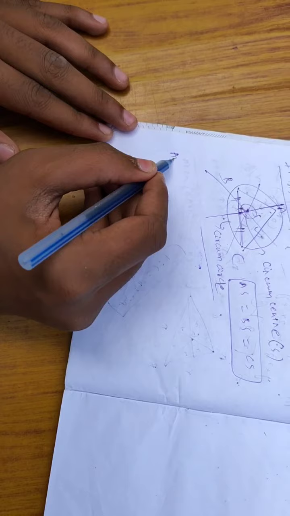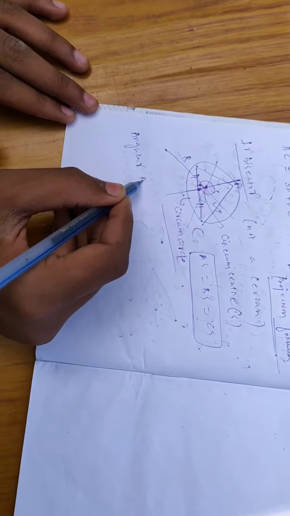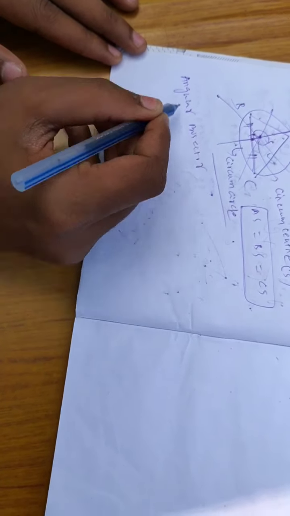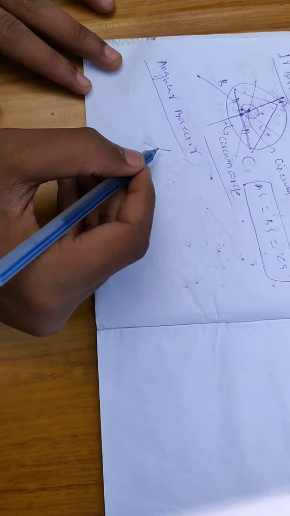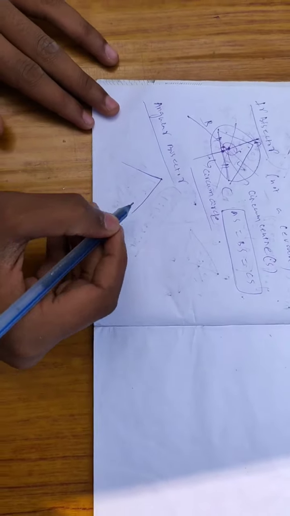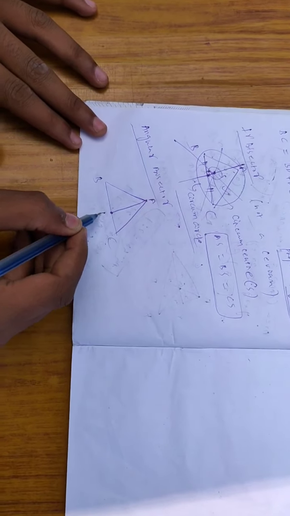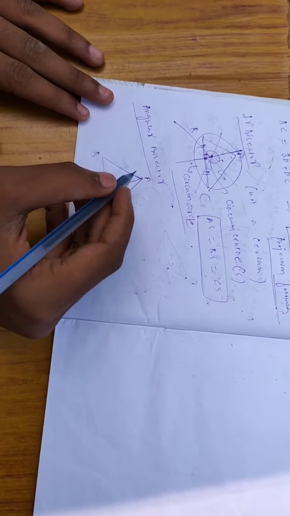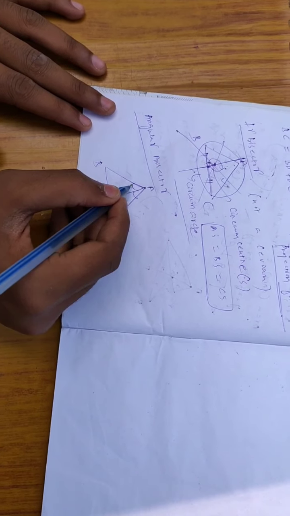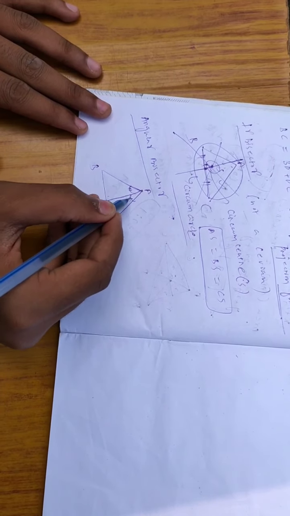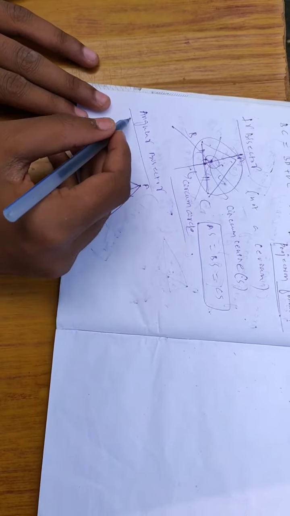And similarly, let us discuss what is an angular bisector. An angular bisector is a ray that divides the angle equally. It bisects the angle, so it is known as the angular bisector.